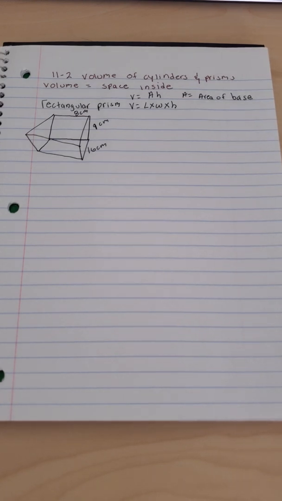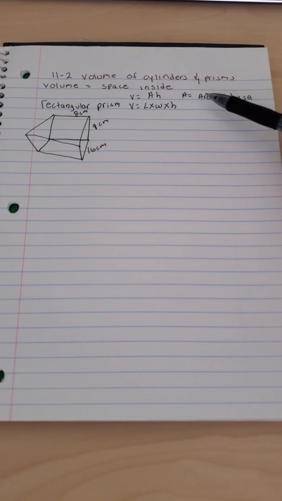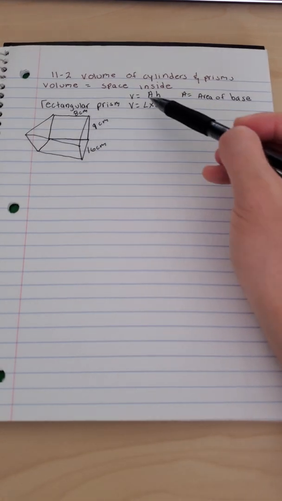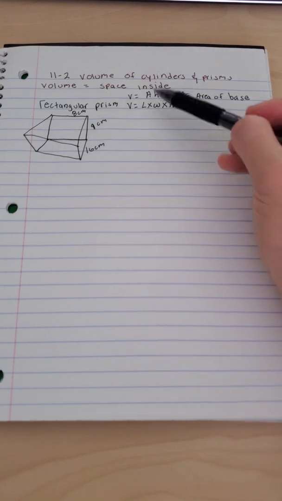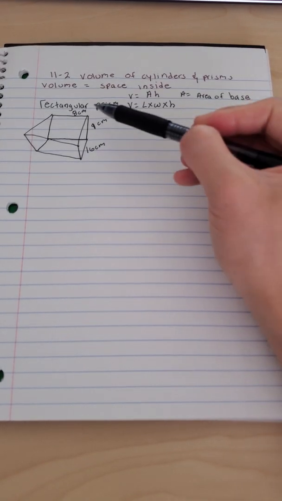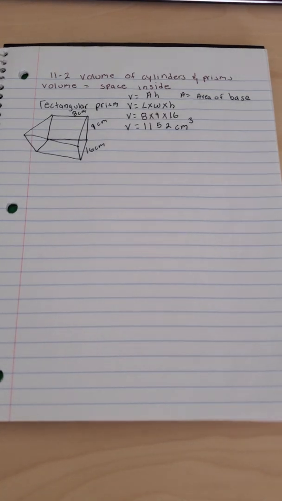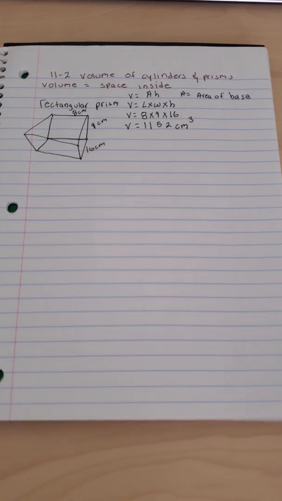So the general formula for the volume of any prism is the area of the base times the height, where A is equal to area of the base. So for a rectangle or a square, we know that the area formula is length times width, which would be the base, and we're just multiplying that by the height. So we can take all three numbers and just multiply them together, and we get 1,152 centimeters cubed.